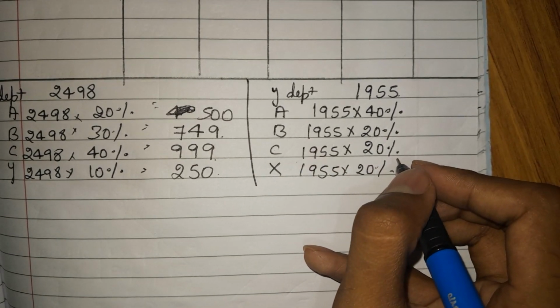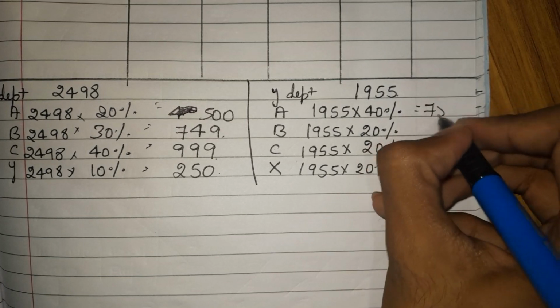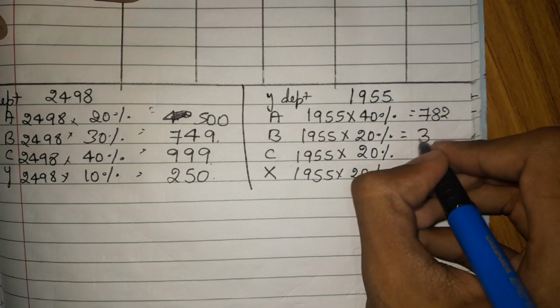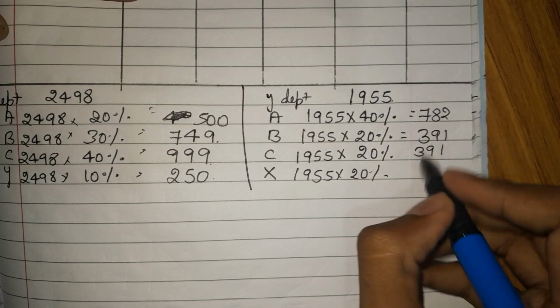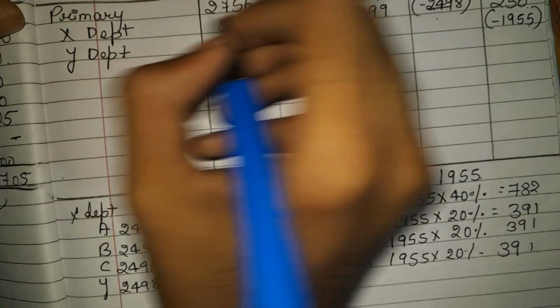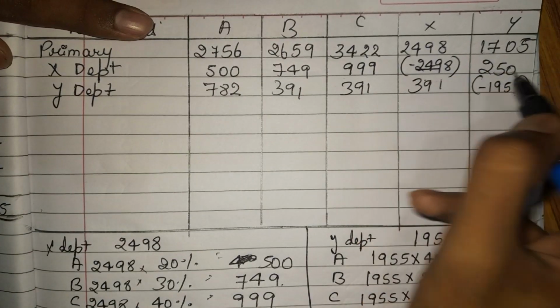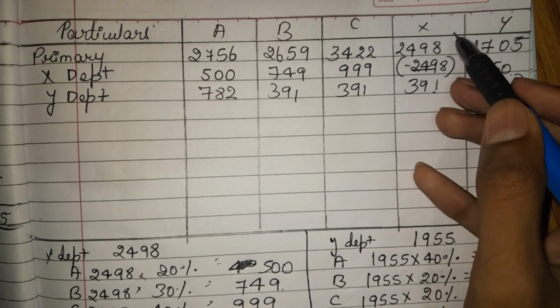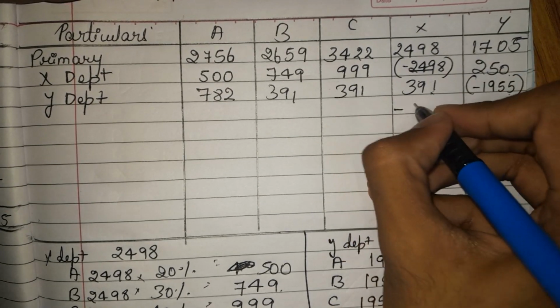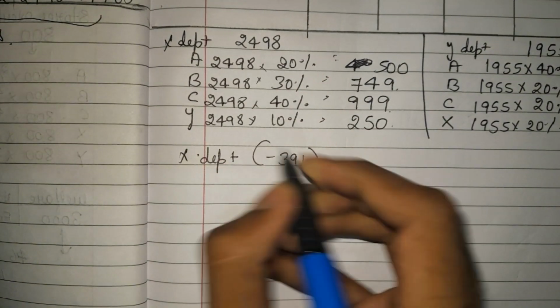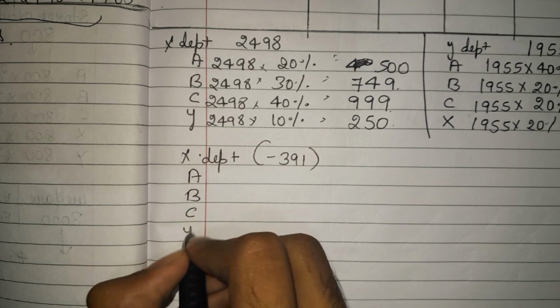So 1955 into 40% will be 782, and 1955 into 20% will be 391 and 391. That amount we need to write over here. It's 782, 391, 391 and 391. Here again we can find that 391 has come for X department. That again we have to distribute. So minus 391. So 391 we have to distribute among A, B, C and Y department.